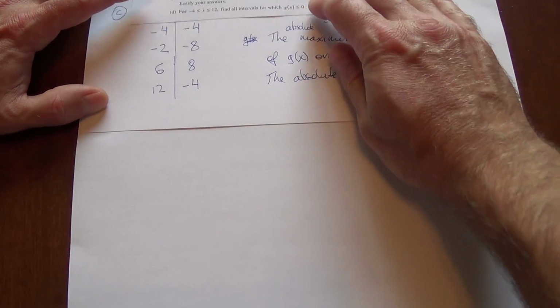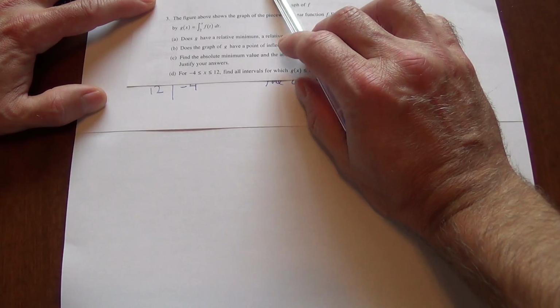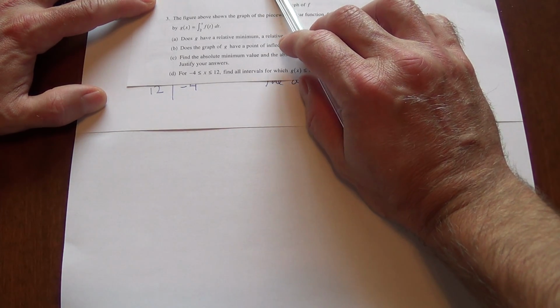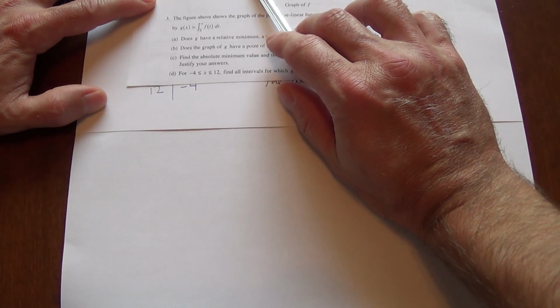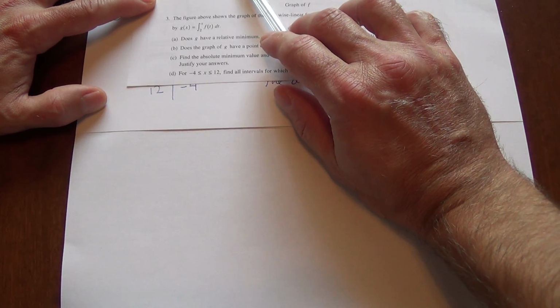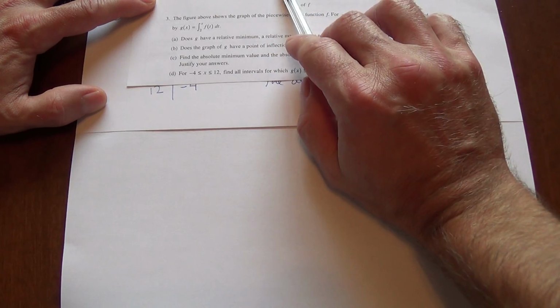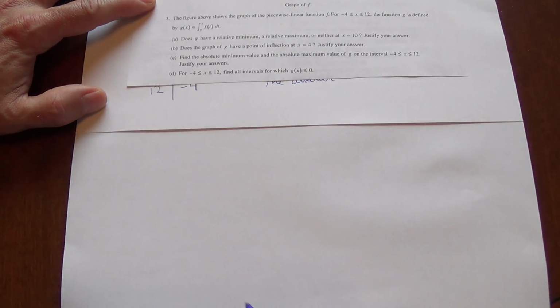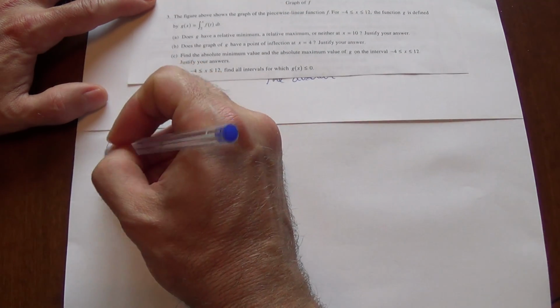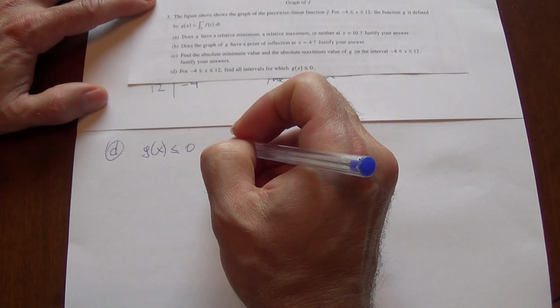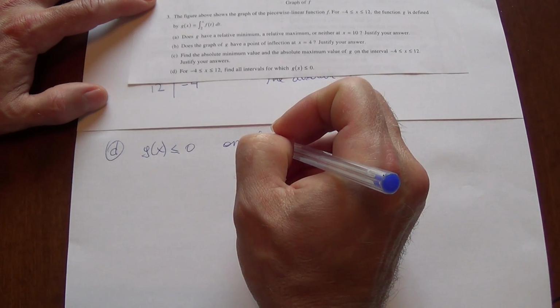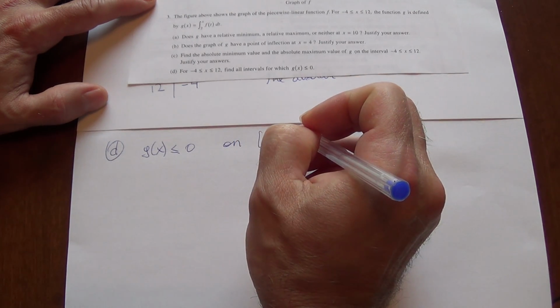When we start at, remember our function starts at 2, so you go to the left. This is going to be negative, this is negative, this is going to be positive, but it's not enough to offset the negative. So on the interval from -4 to 2, g of x will be negative.